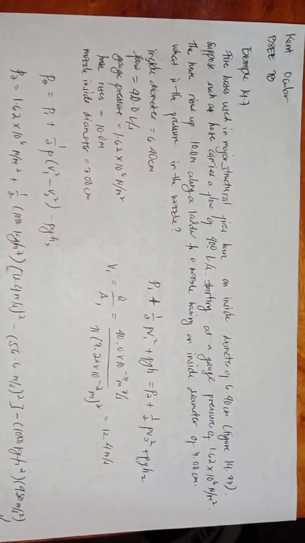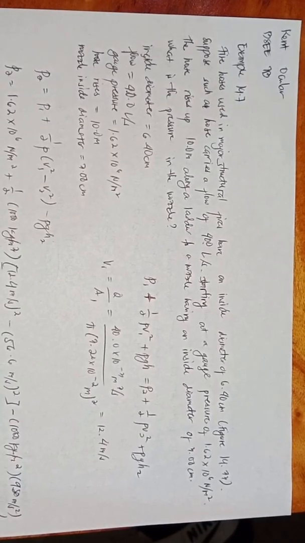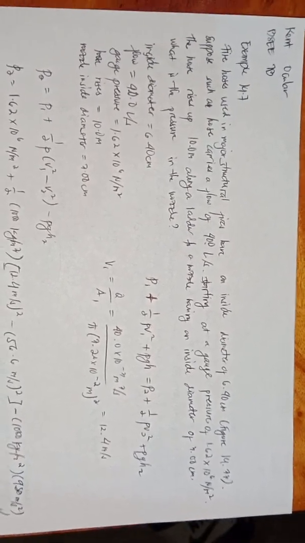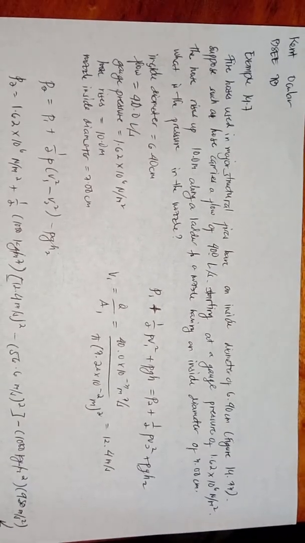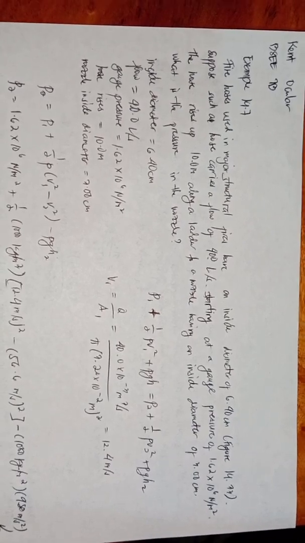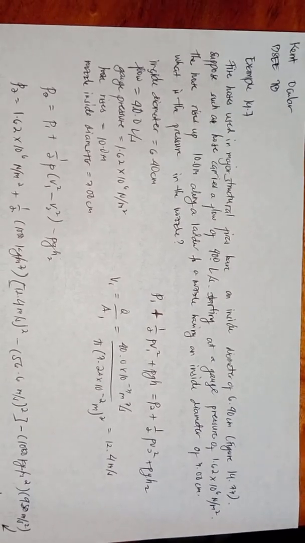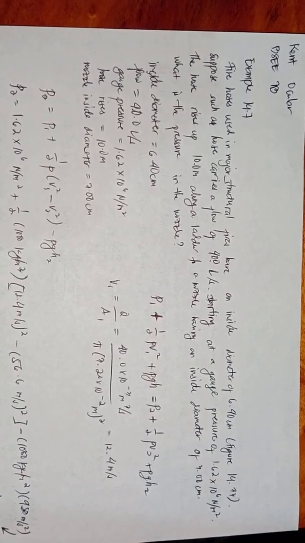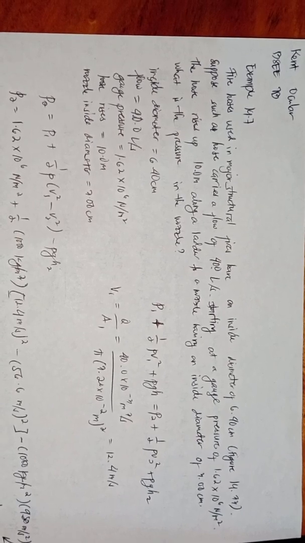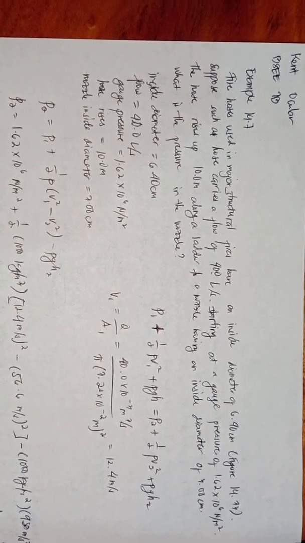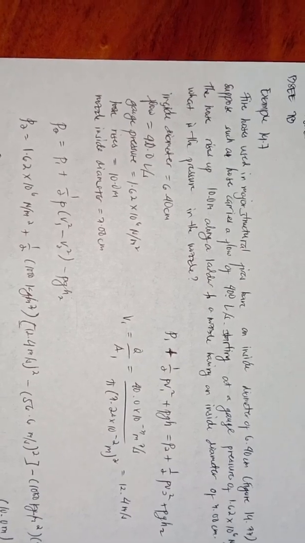Example 14.7. Fire hoses used in major construction fires have an inside diameter of 6.40 centimeter. Suppose such a hose carries a flow of 40.0 liters per second, starting at a gauge pressure of 1.62 times 10 to the power of 6 Newton per meter squared. The hose rises up 10.0 meters along a ladder to a nozzle having an inside diameter of 3.00 centimeter. What is the pressure in the nozzle? Solution. We have the givens.